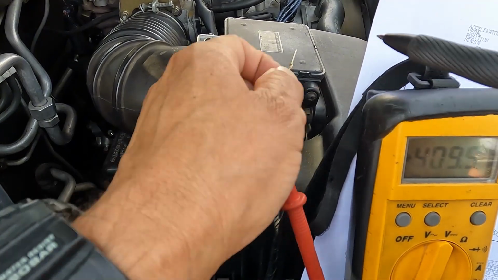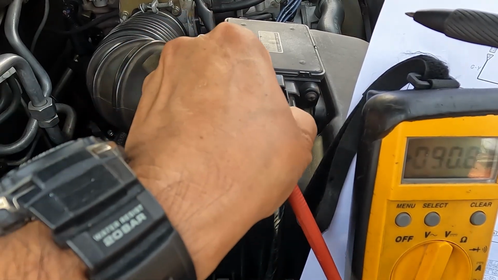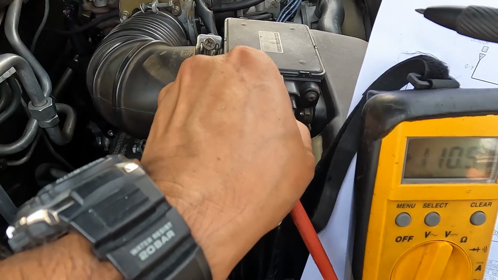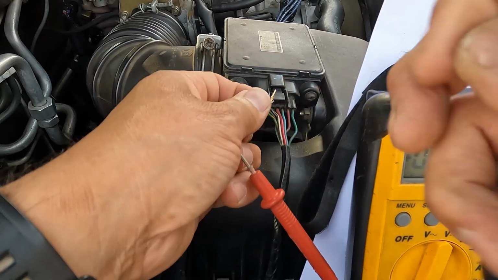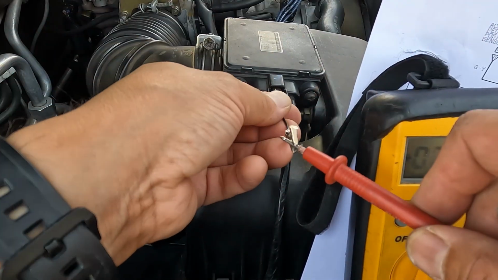Okay, so now let's look at terminal number 7, which is the feedback signal. This is a green wire, solid green wire. And then we'll go back in and talk about these guys.